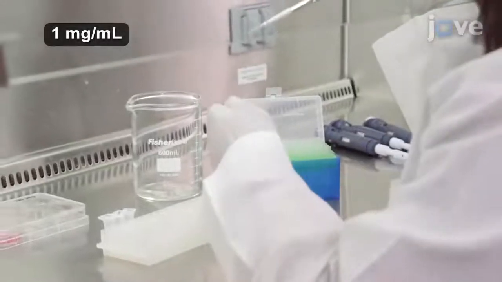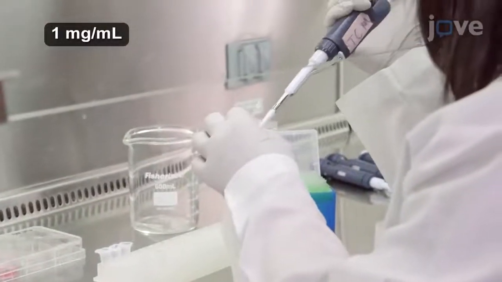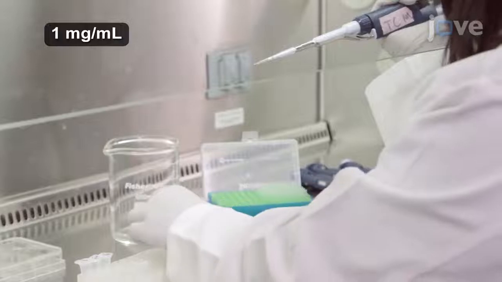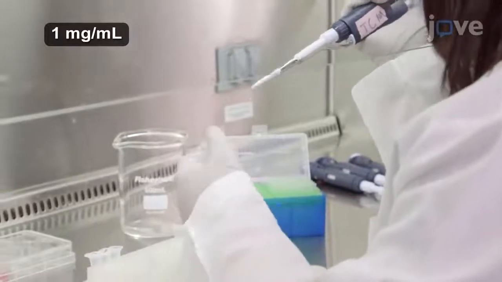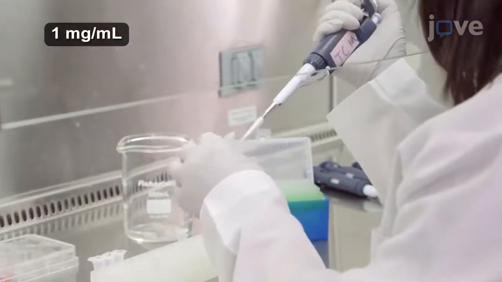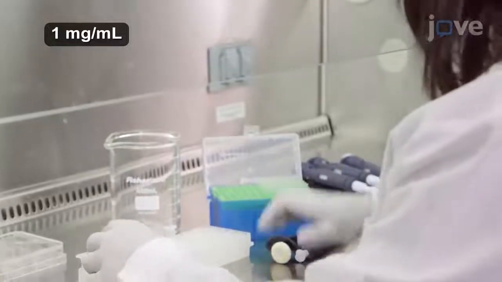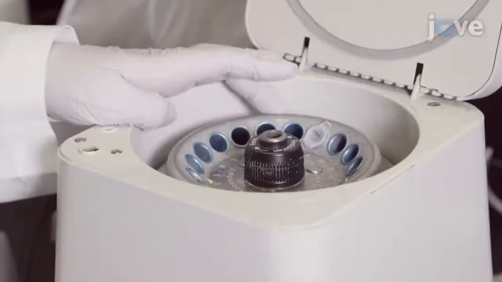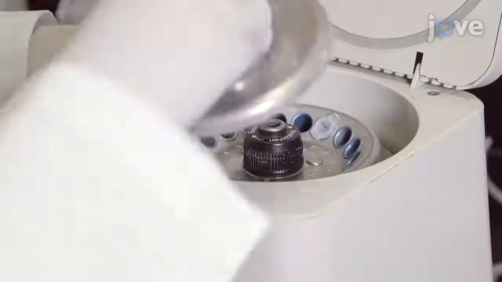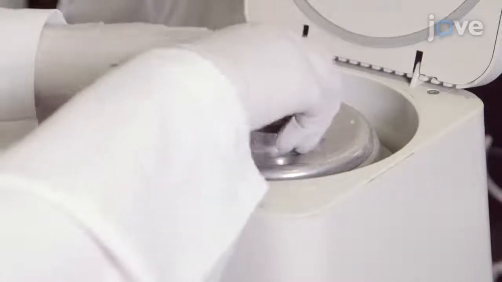Add 4 microliters of PEI solution to the PBS plasmid DNA mix. The final volume is approximately 100 microliters, or 5% volume of the culture medium. Vortex the tubes briefly and incubate the DNA PEI mixture at room temperature for 15 minutes.